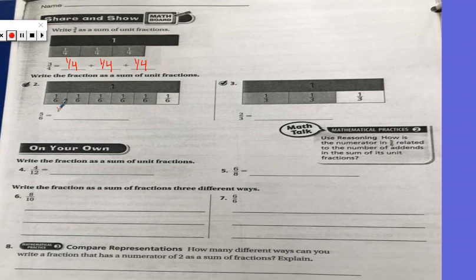Okay, for 5, 6, 1, 2, 3, 4, 5. Okay. Let's see. I think that's pretty much it. I think you guys kind of get the gist of that. If you need more help, please come and ask me.